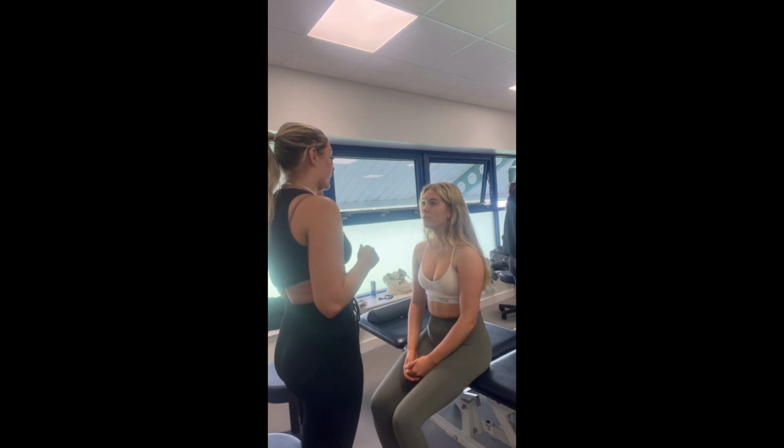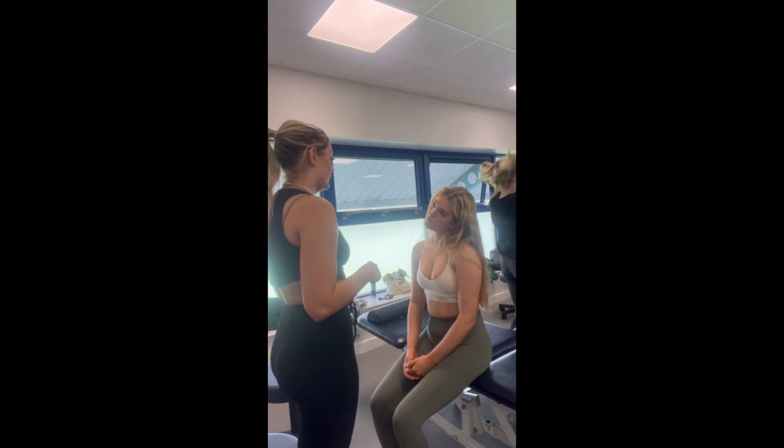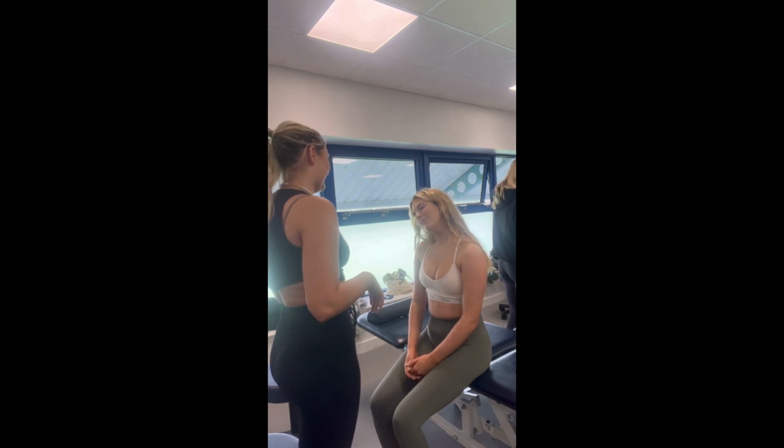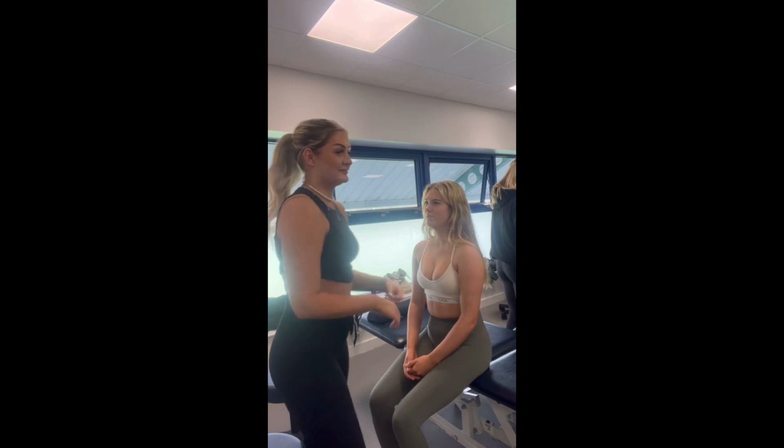I then get Dylan to do right cervical side flexion by trying to put her ear on her right shoulder, and then repeating this on her left side for left cervical side flexion.